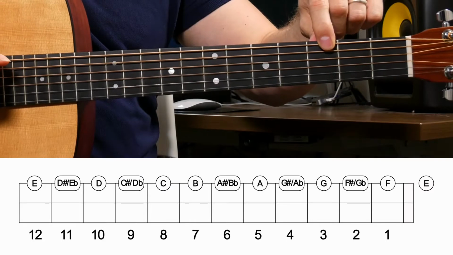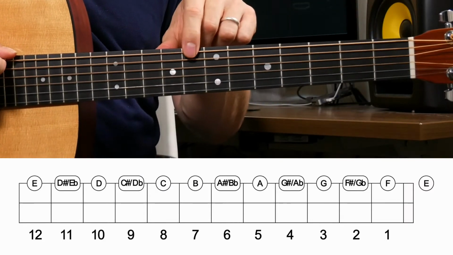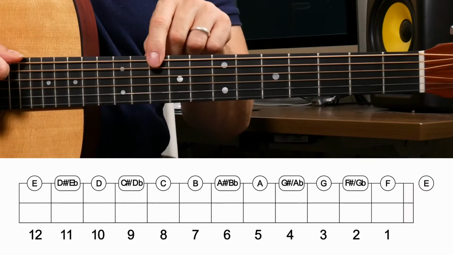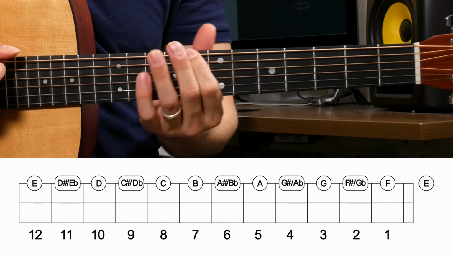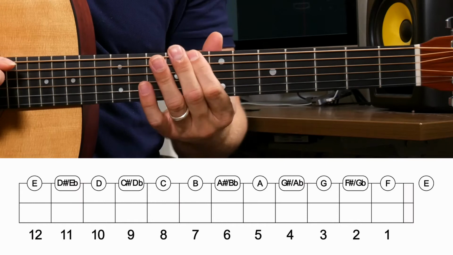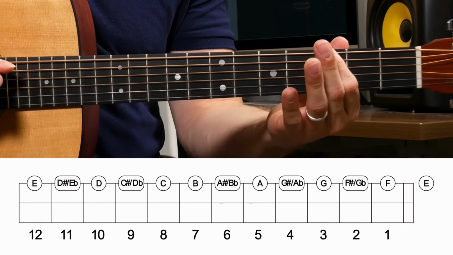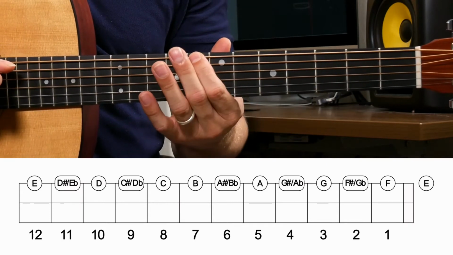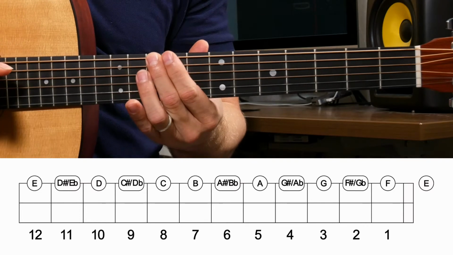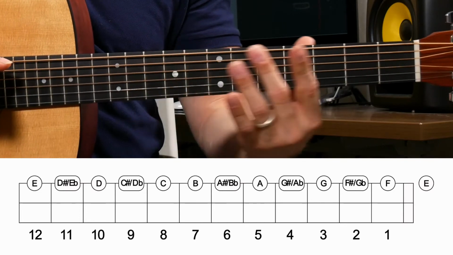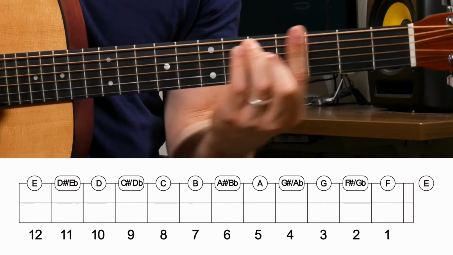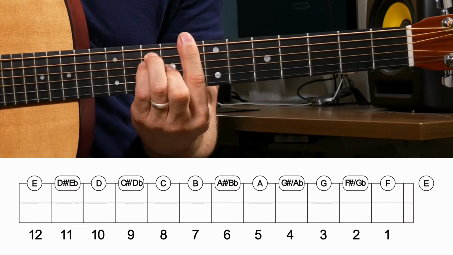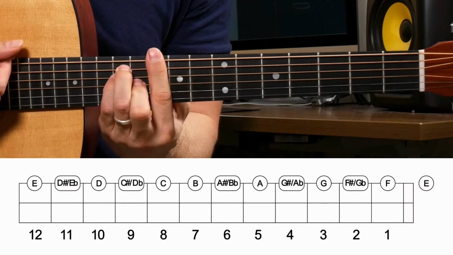So your first step here is to just memorize where those notes are. G, 3rd fret, C, 8th fret, D, 10th fret. Just memorize where those are cold, just by sight. Say the note names out loud: G, 3rd fret, C, 8th fret, D, 10th fret. Once you have that down, then just start plugging in your chords and building that coordination to hit that next chord accurately and smoothly, and then the next one, the D.